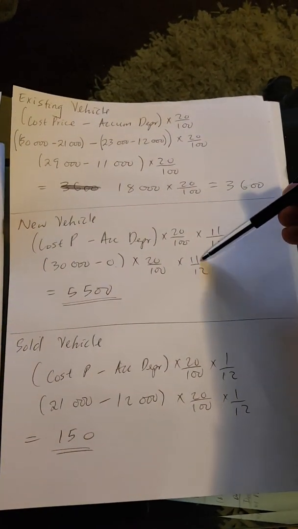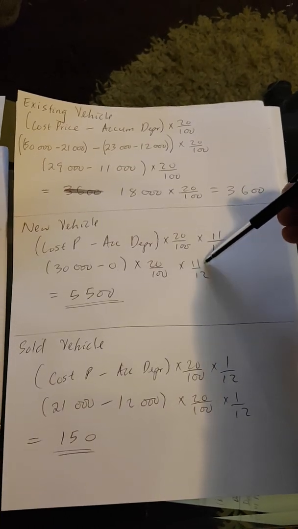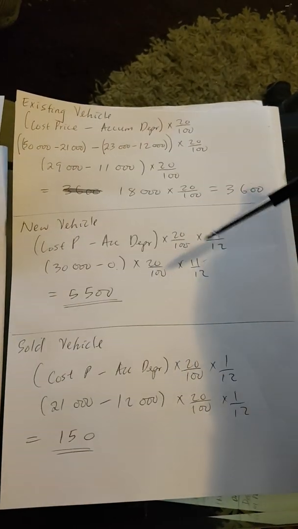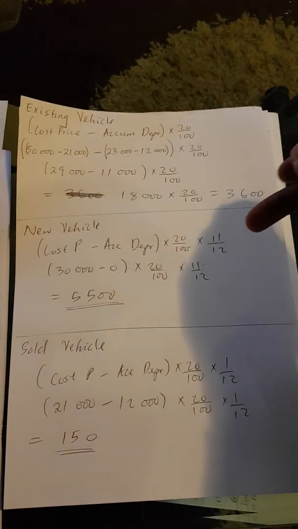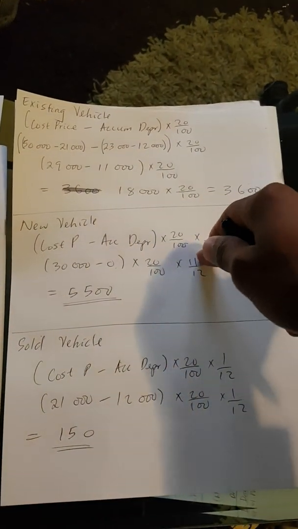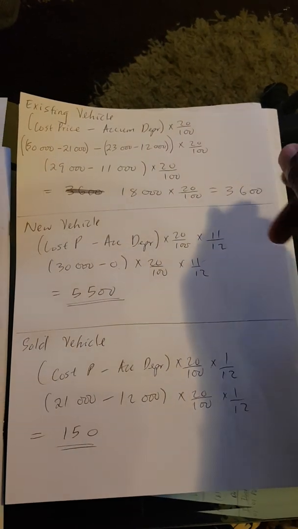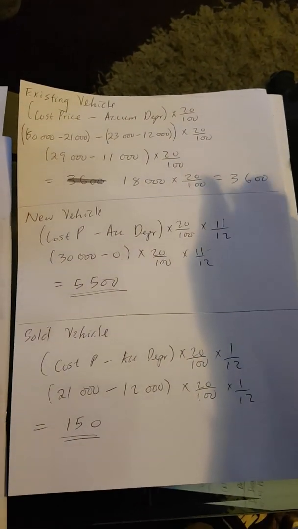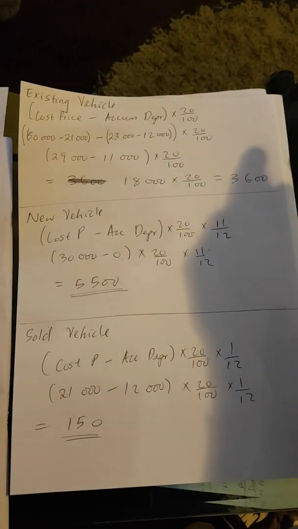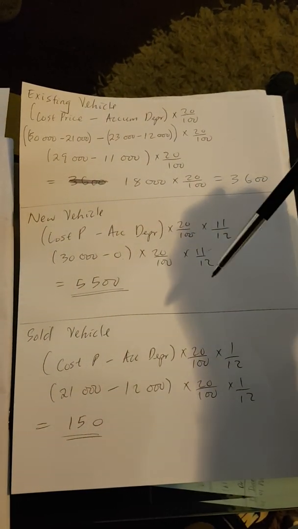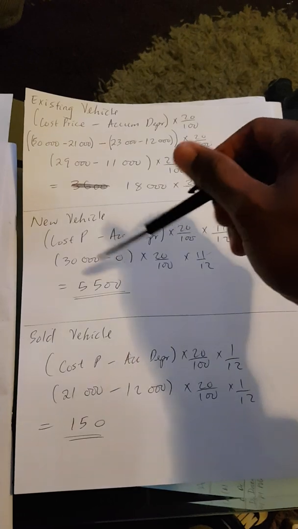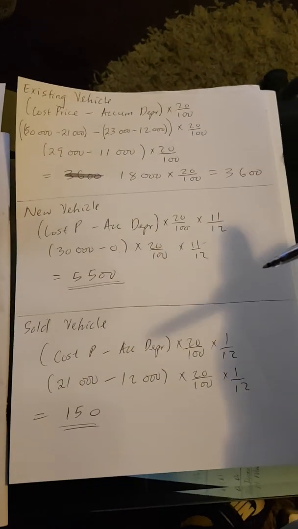So now, how long did this car survive during the financial year? The car was purchased on the 31st of August and we closed our financial year on the 31st of July 2017. So it means the car survived 11 months, so it will be 11 over 12. Then you do the calculation, you'll get 5,500.